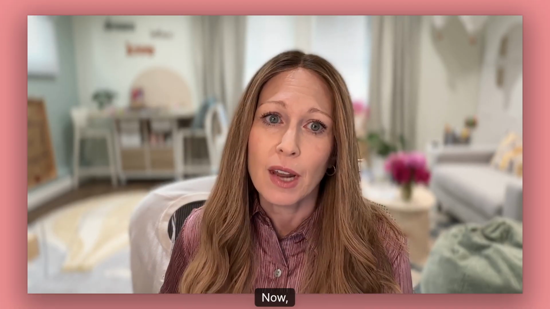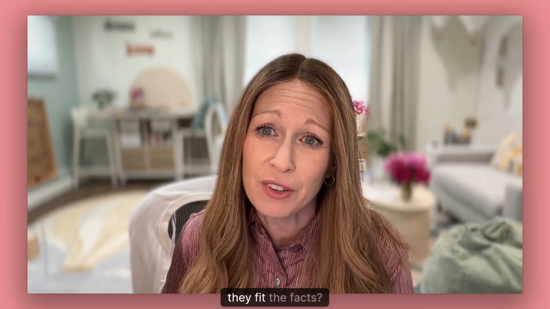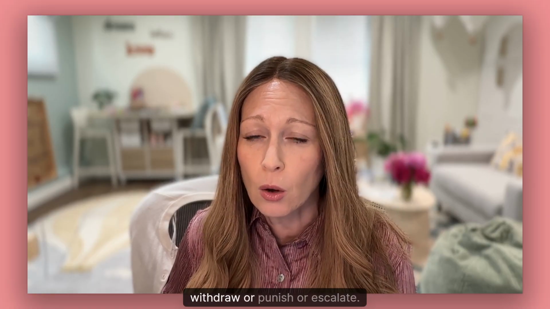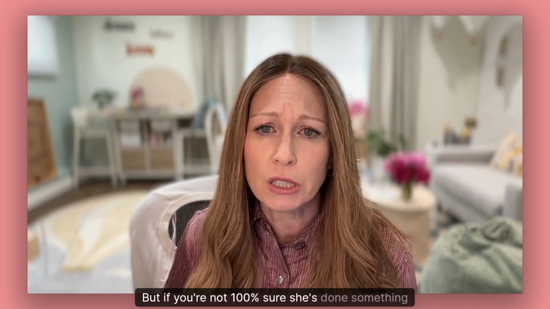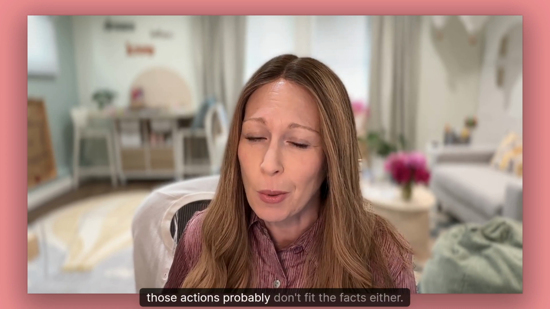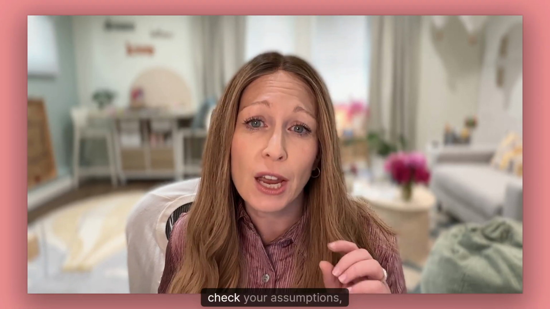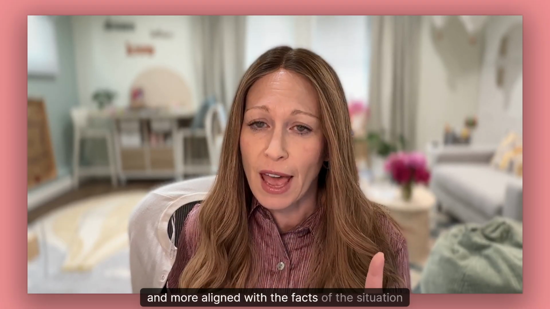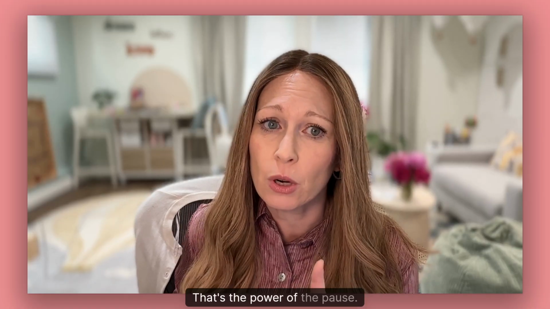Now, moving on to step 5, what action urges come with that emotion, and do they fit the facts? So you might feel the urge to scold her or withdraw or punish or escalate. But if you're not 100% sure she's done something wrong, those actions probably don't fit the facts either. And this is your opportunity to pause, check your assumptions, and choose a response that's most effective and more aligned with the facts of the situation and with your values as a parent. That's the power of the pause.